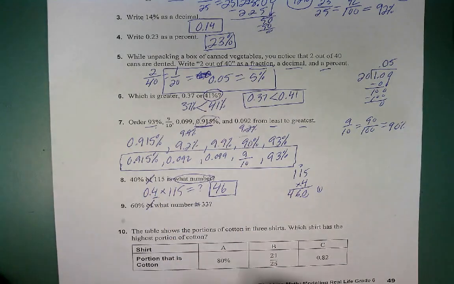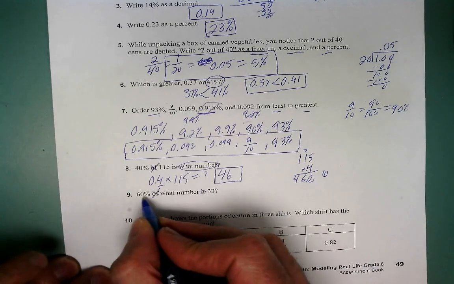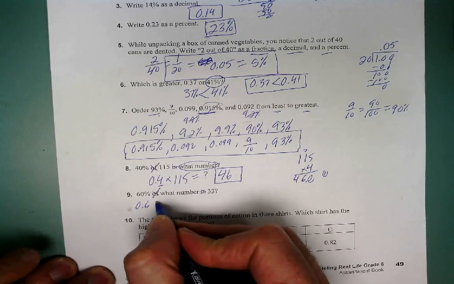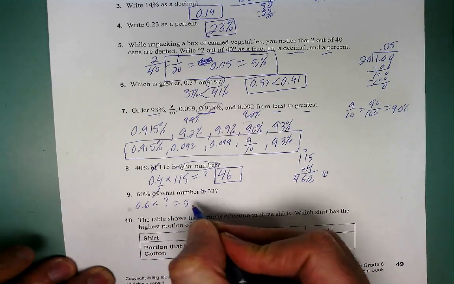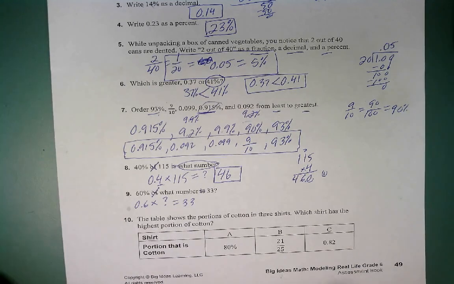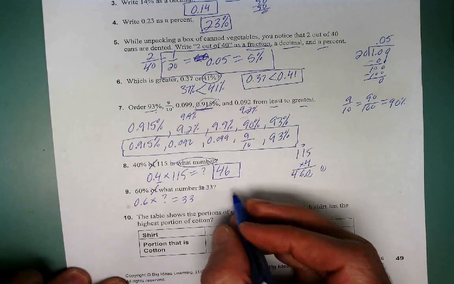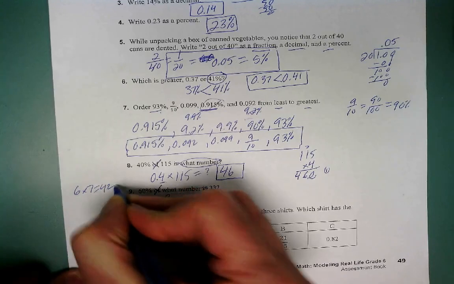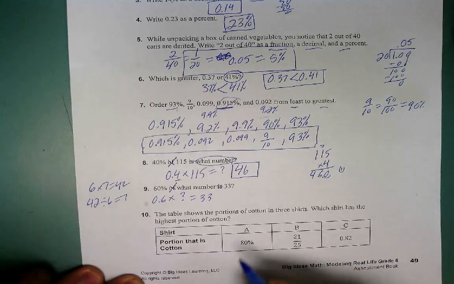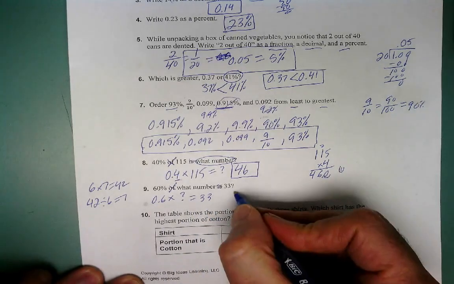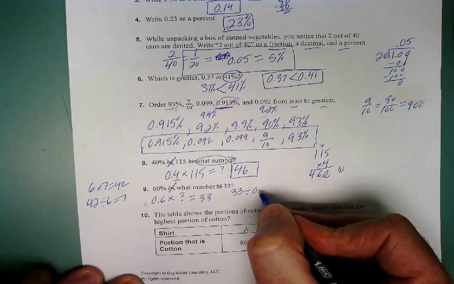Now this one's a little trickier. I'm going to translate though. 60% I can write as 0.6. Of means times. Now it says what number? I'm going to put a question mark there. Is 33. Okay? So on this, I'm going to use a fact family. Now this week we've started learning how to do algebra problems, right? I can use a variable there and do some solving the equation, but we're just going to use fact family. This is how we taught you how to do it at first, which is fine. Remember 6 times 7 equals 42. I can flip these around and say, well, if that's true, then 42 divided by 6 equals 7. So if I have this times that equals 33, I can say, well, that means 33 divided by 0.6 equals this thing I'm looking for.